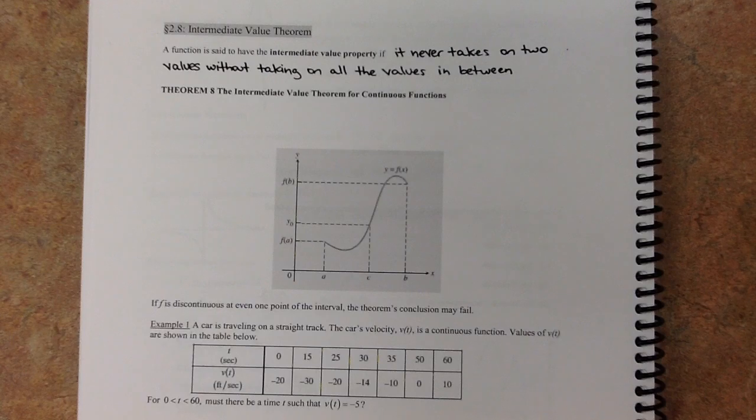So think of weather first. The weather will never take on two different temperatures without taking on every temperature in between. Like say you wake up in the morning and it's 62 degrees, and then you check the weather right now and it's 76 degrees, whatever. The way that the intermediate value property works is it can't take on 62 degrees and 76 degrees without at some point taking on every single value in between. Temperature rises, temperature falls, it doesn't just jump. So that means at some point during the day, I don't know when, it was 70.3 degrees. That's one example you can use.